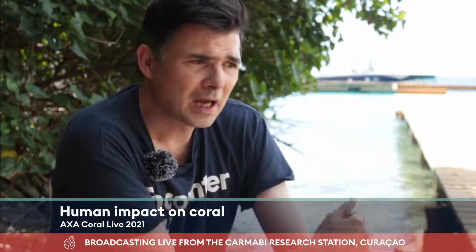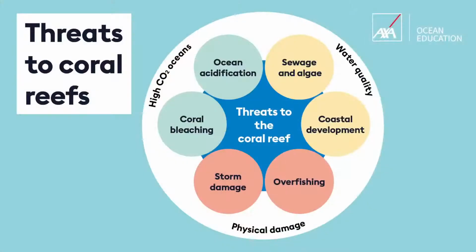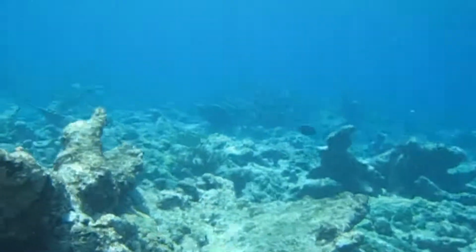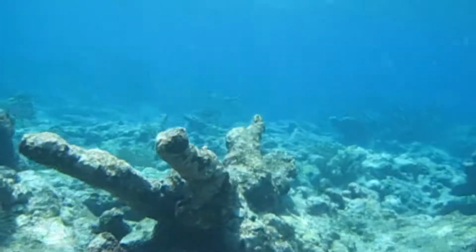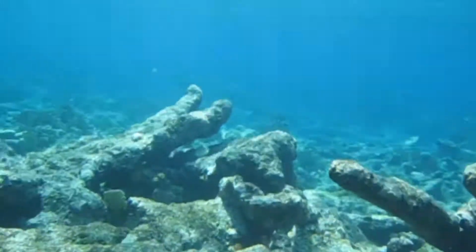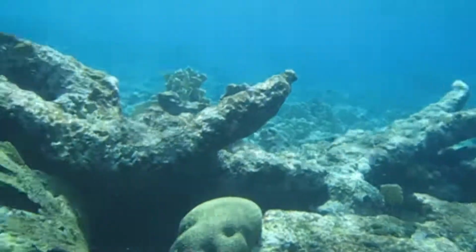In terms of the adaptation to more acidic waters, there's two problems with that. First of all is the rate of change. At the moment, the reports that I've been reading show that the rate of change in terms of ocean acidification is happening too fast for adaptation to keep up.